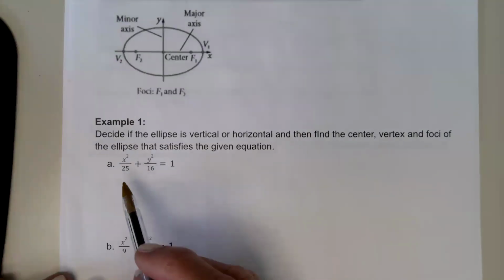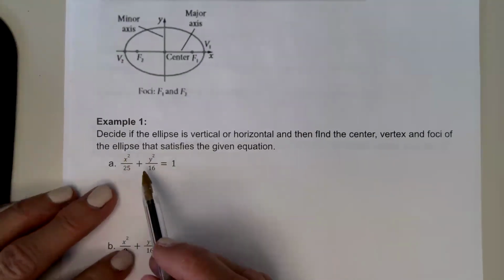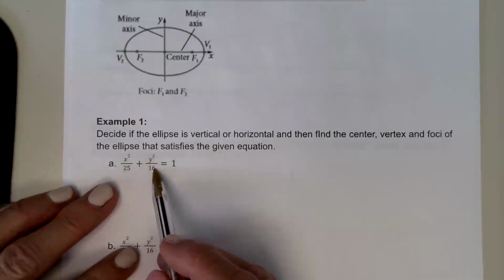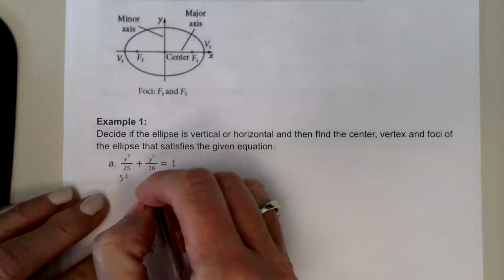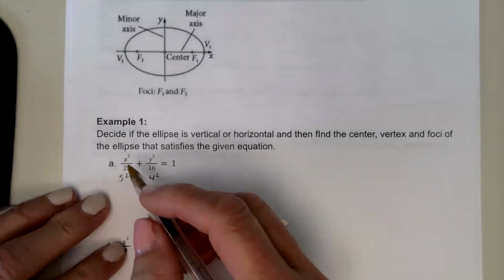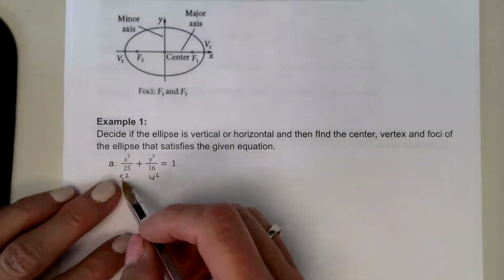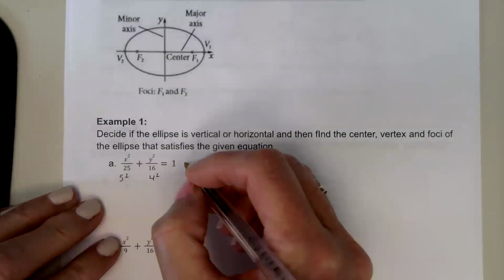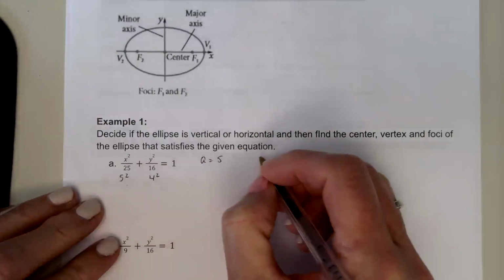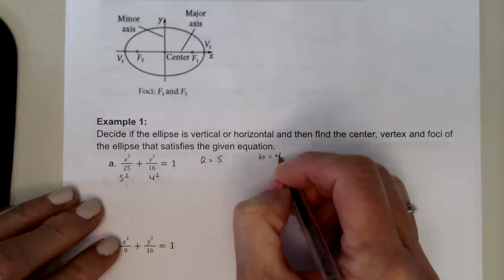So let's jump in and look at a couple examples. Here we have x squared over 25 plus y squared over 16. That is the same as 5 squared and 4 squared. Because 5 is bigger than 4, we know that's our a. So a is equal to 5 and b is equal to 4.